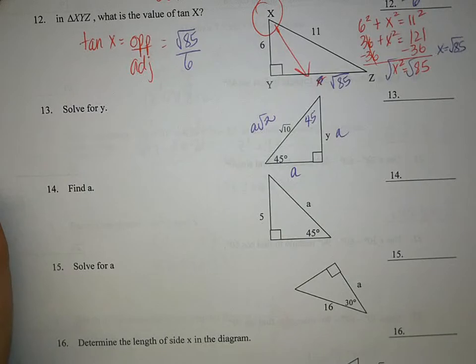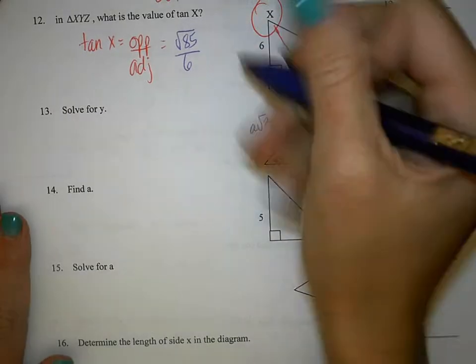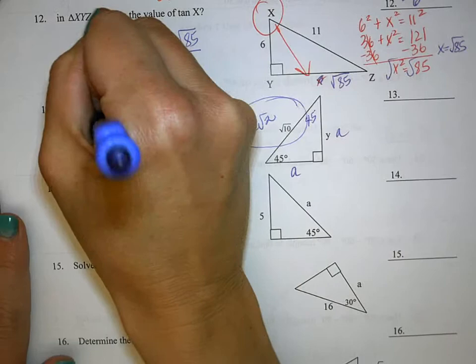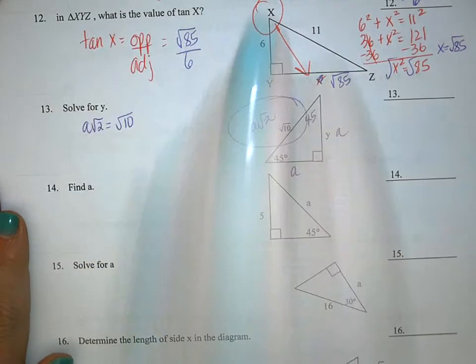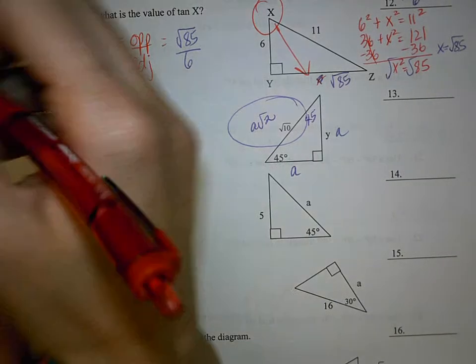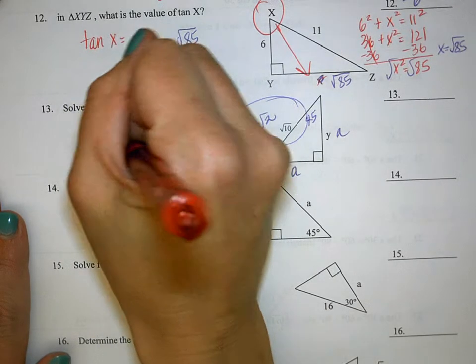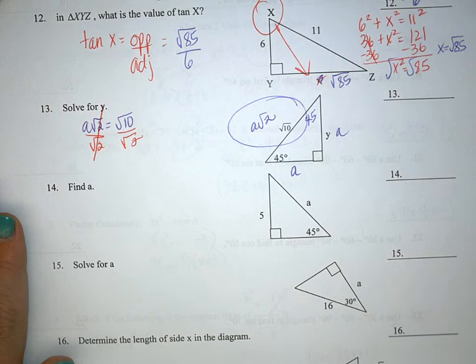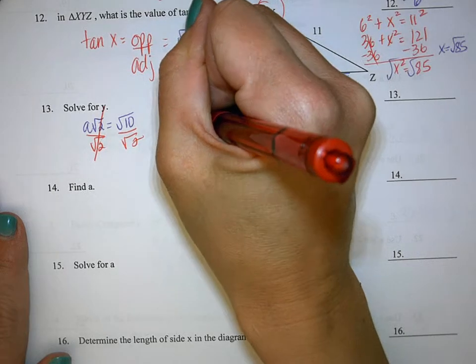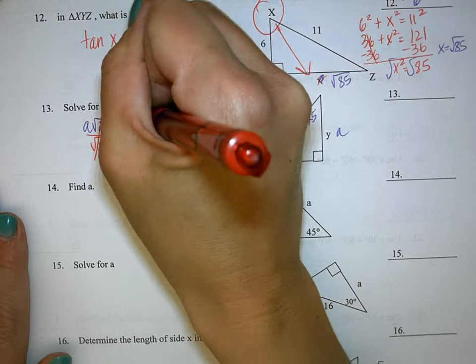Wherever you have a number, this is now your equation. So we write that as A root 2 equals root 10. What do I do to get A by itself? If you have 2 roots, you can reduce. Can that reduce? So what does A equal? Root 5, because 2 goes into 10 5 times.